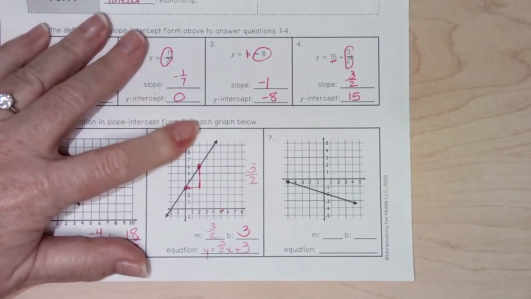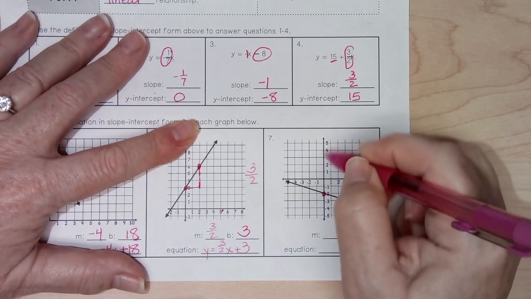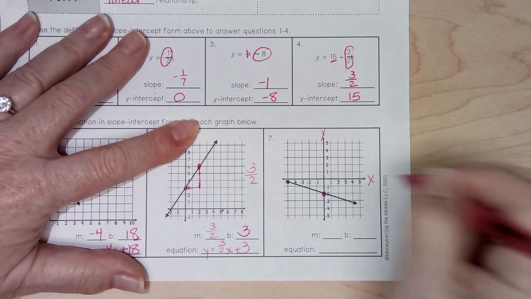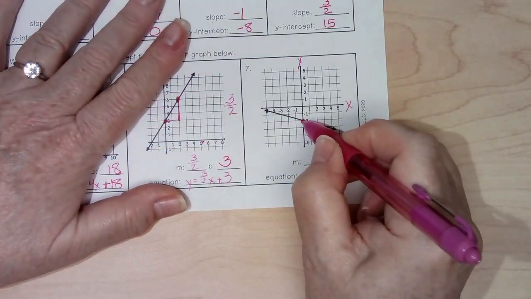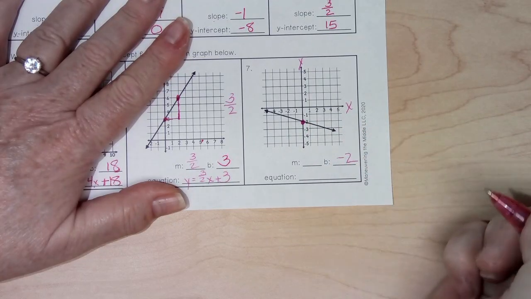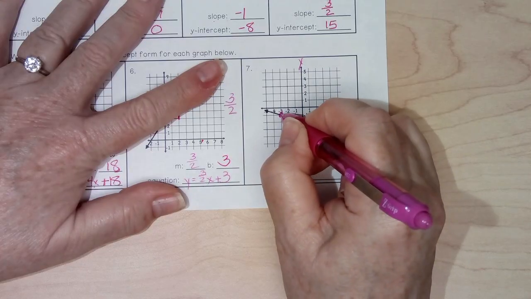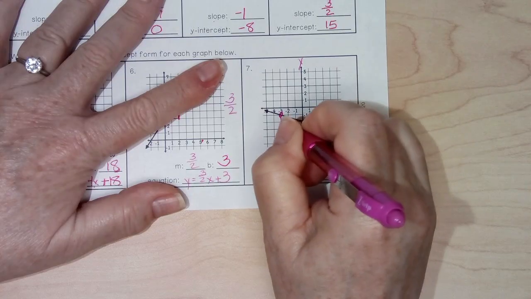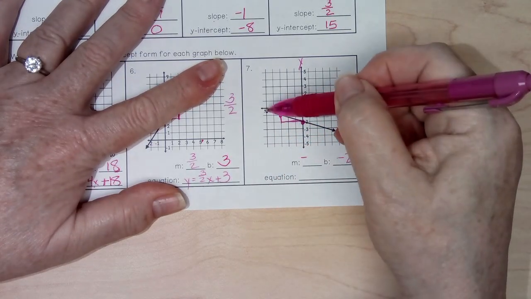And my last problem over here, here's where it crosses the y-axis. Here's my y goes up and down. Here's my x. So my b, remember, this number right here is the y-intercept where it crosses the y-axis. So it crosses right here at -2. And I can put a dot right here. And I can go down 1 and over. So it's going by ones. And it's a negative slope. I know that because it starts up and comes down.